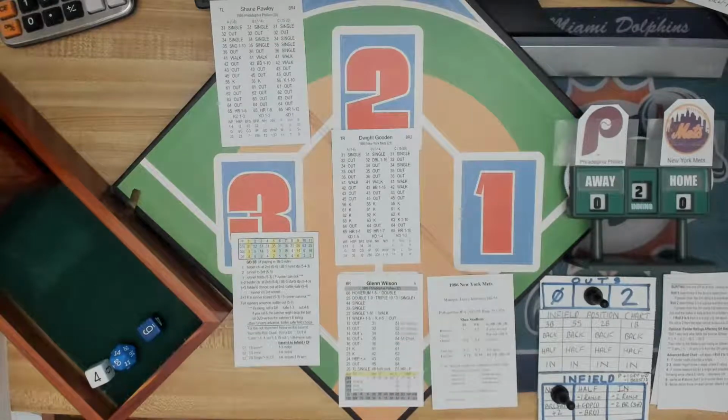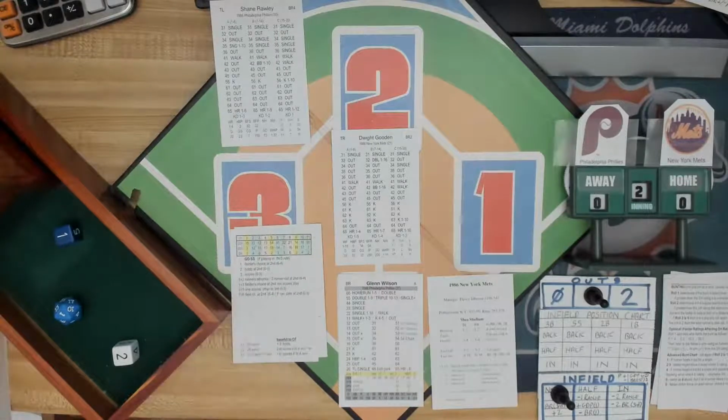Here's Glenn Wilson. He is at right field for this game. Pitch on the way, 12. That's an out. And that will be a ground out to the shortstop. Out number 2.